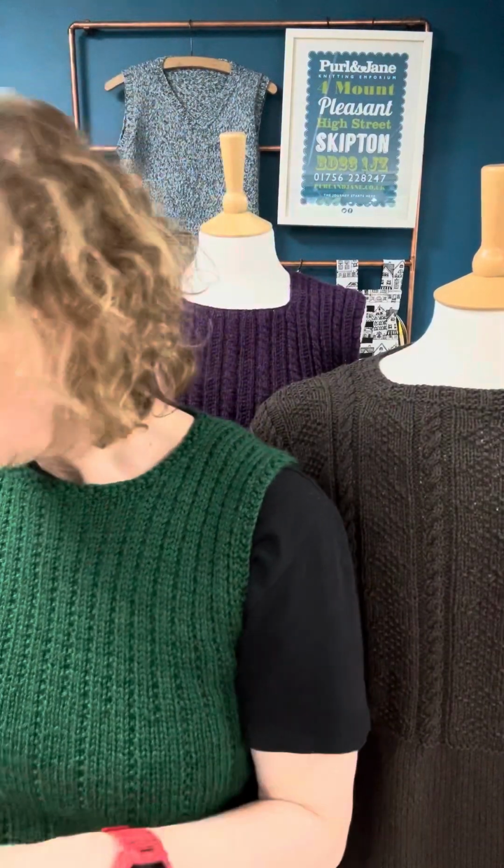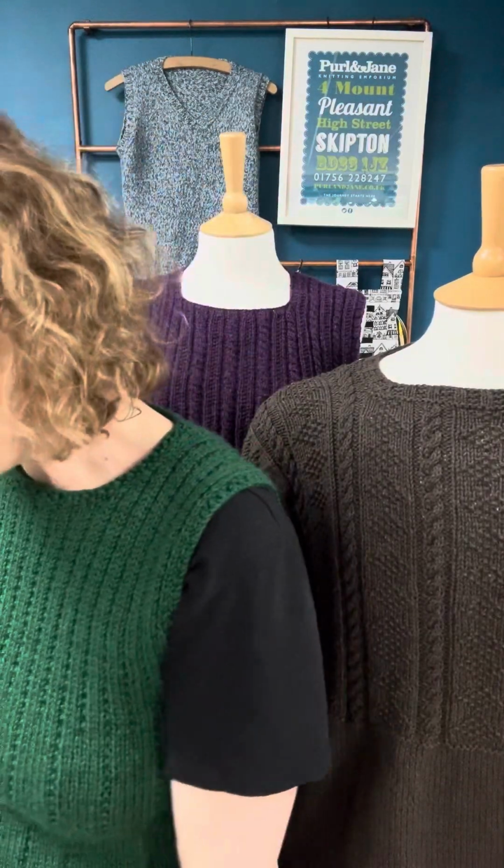And in some ways you don't even have to measure yourself. If you don't want to know what your actual measurement is, you don't have to measure yourself. Just measure a garment that is similar to the one that you want to knit in your wardrobe, and then that will get the right size for you. There is no right size, as it were, in shops anymore.